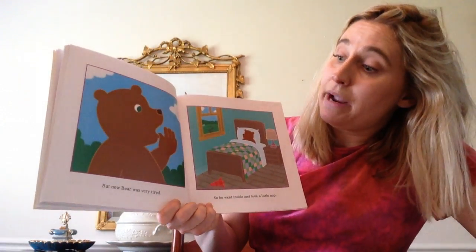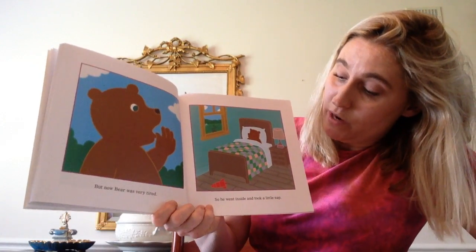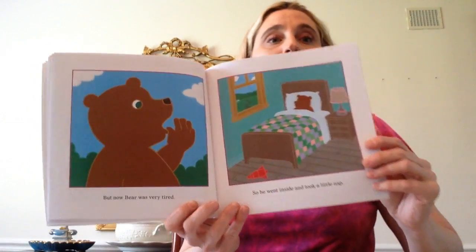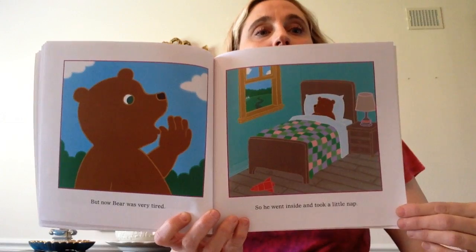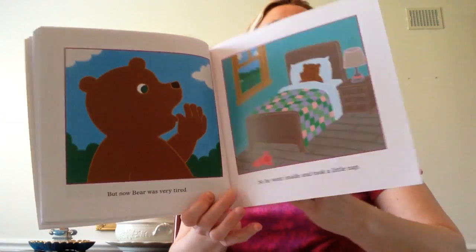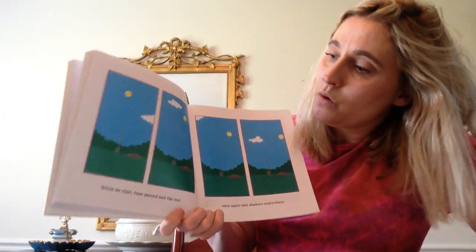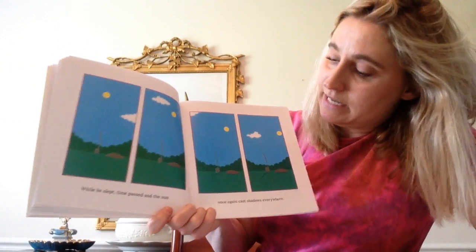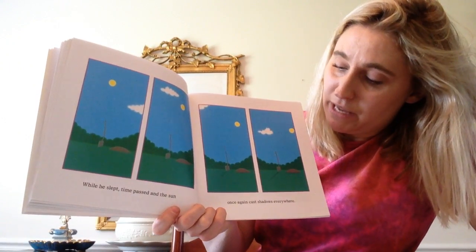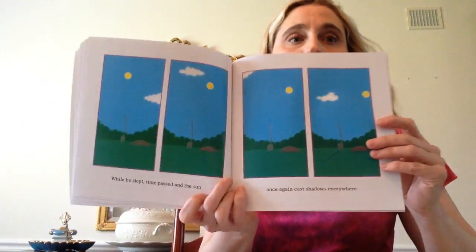By now, Bear was very tired, so he went inside and took a little nap. While he slept, time passed, and the sun once again began to cast shadows everywhere.